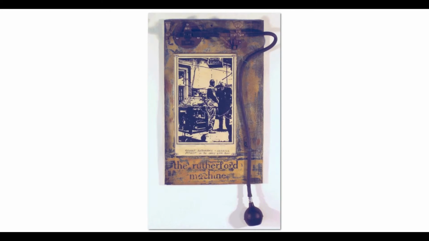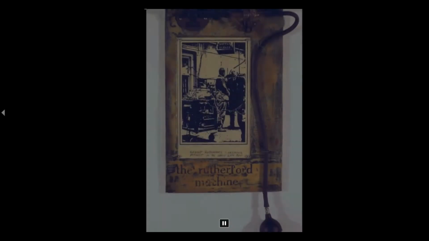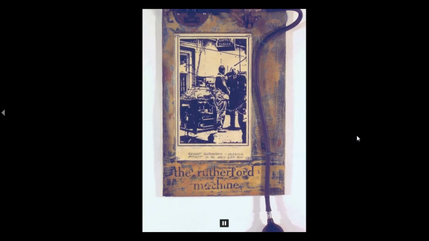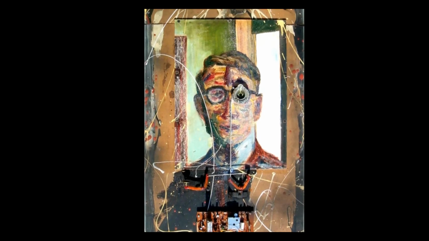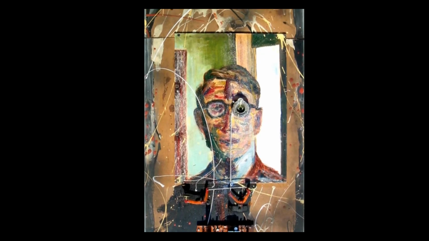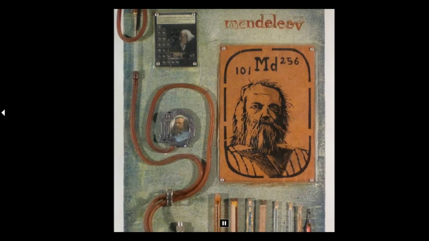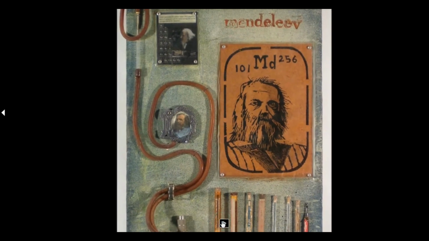And we take the fourth and last look at the hybrids, and we see things like the Rutherford machine. Ernest Rutherford, who was a pioneer in nuclear physics.